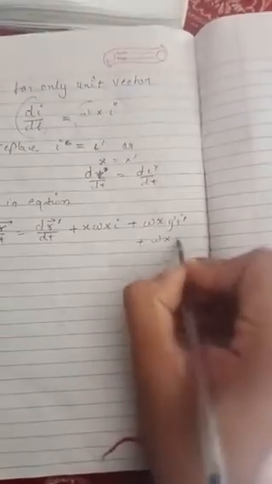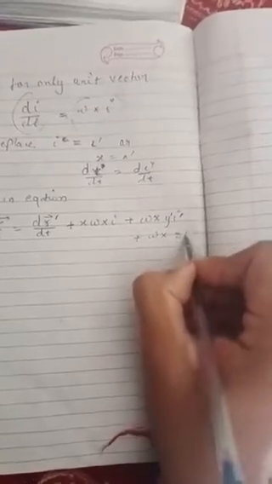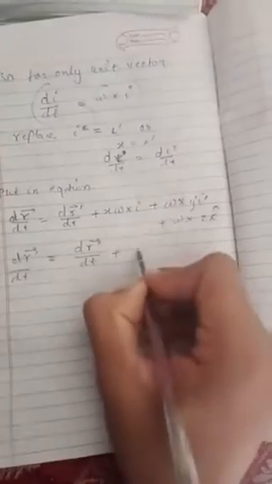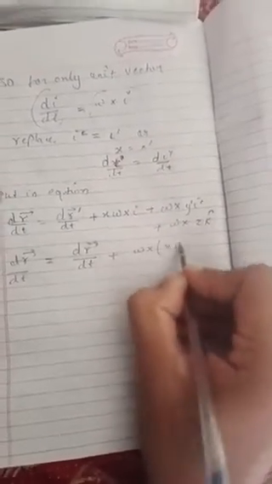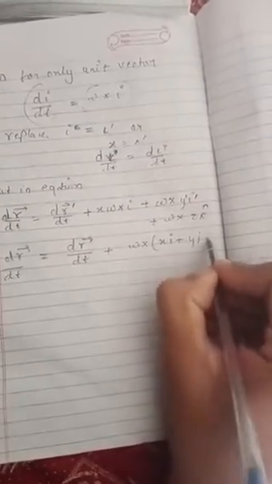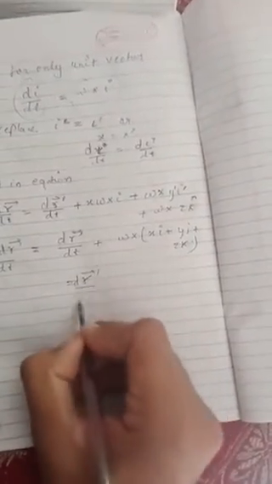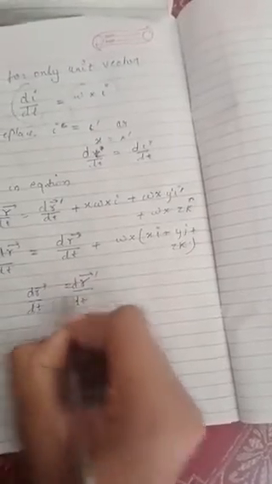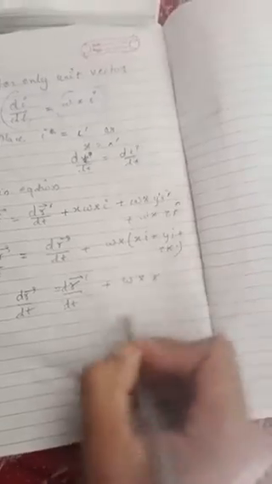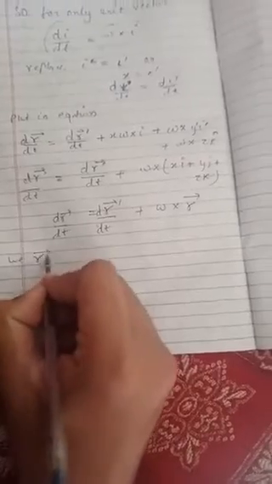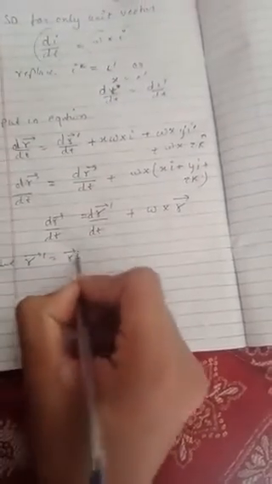Plus omega cross z k cap. So here we get dr/dt plus omega cross (xi plus yj plus zk), so dr'/dt equals dr/dt plus omega cross r, simply the r vector. Here r' equals the r vector.